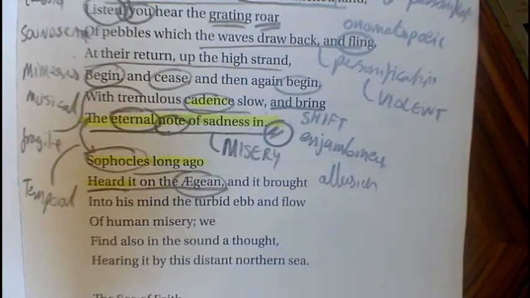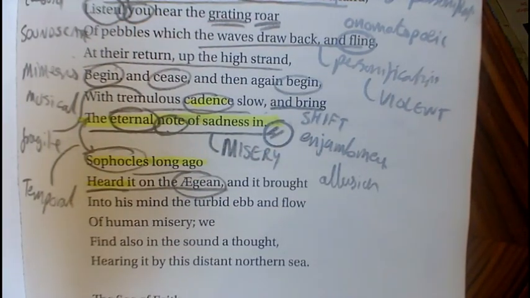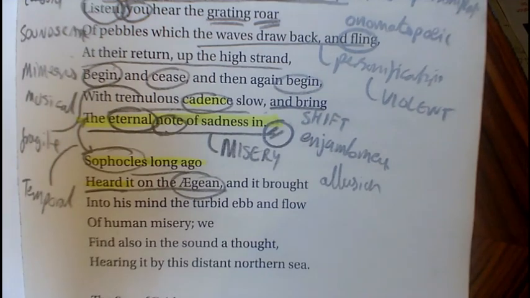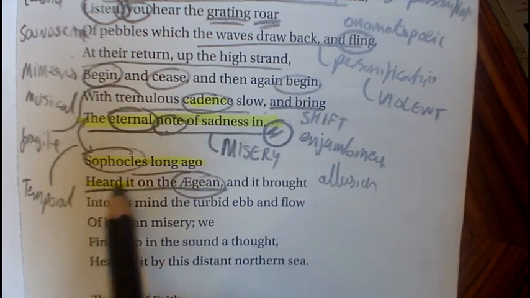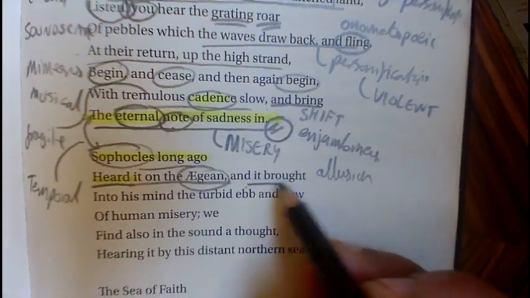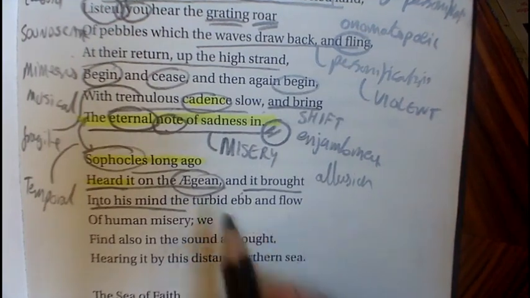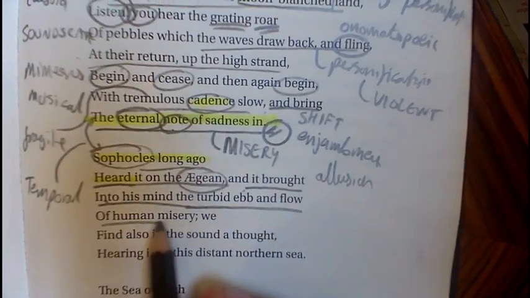And this is obviously an imaginative leap as well between the two artists, because of course, Arnold is only merely speculating and imagining the sound that Sophocles himself must have heard, and he says it must be the same sound that Sophocles heard in the Aegean that brought into his mind, and again it's an imaginative leap here, the turbid ebb and flow of human misery.